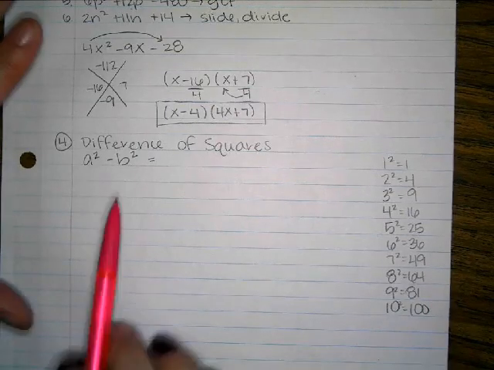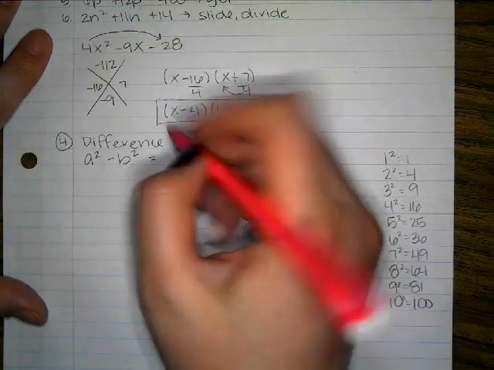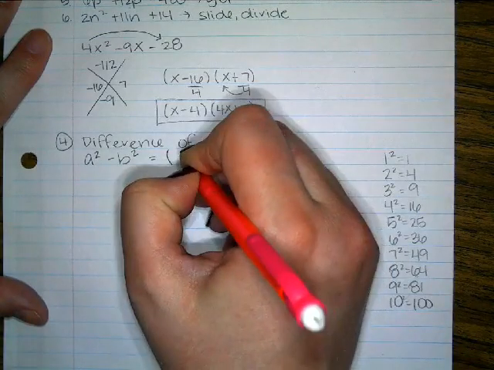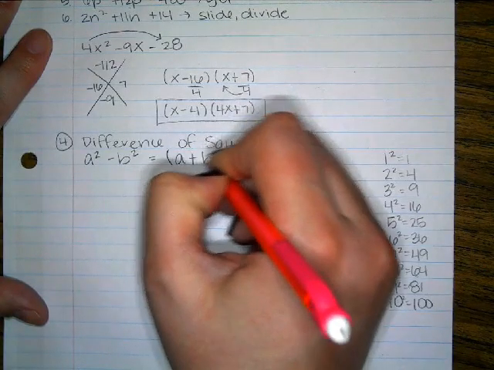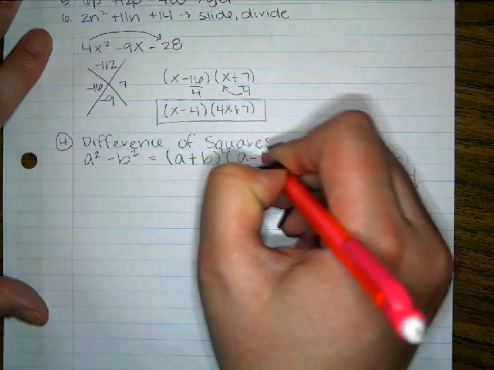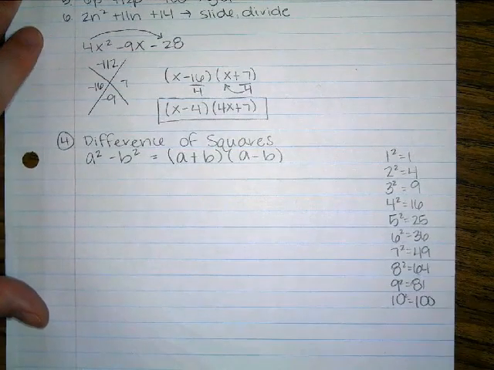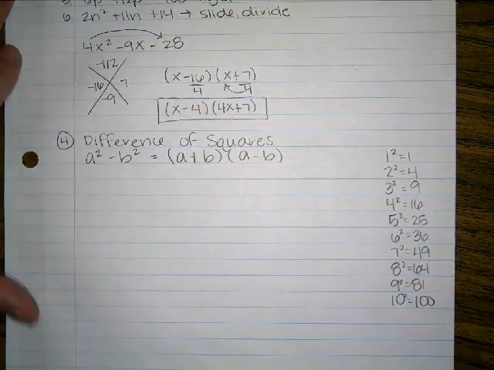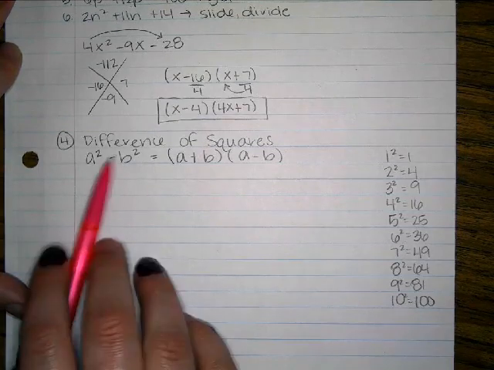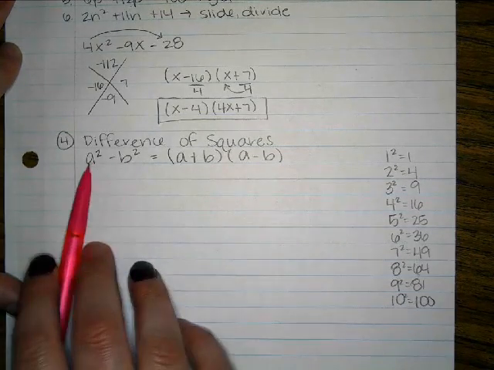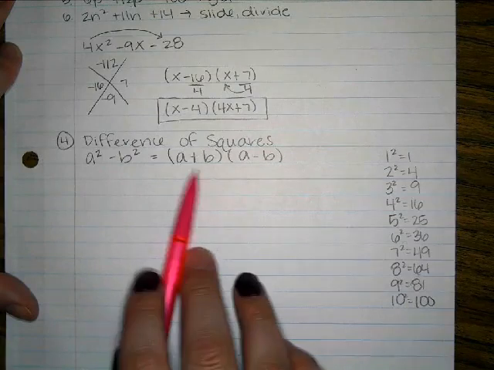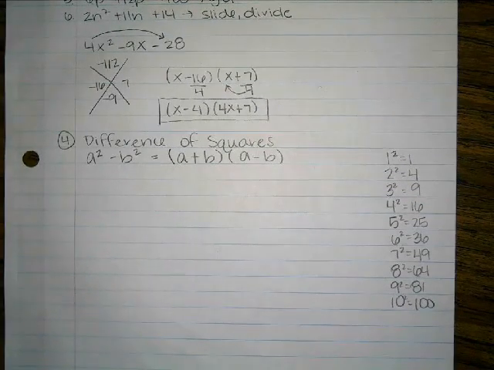So difference of squares, when you factor it, you get 2 sets of parentheses. You get 1 with a plus and 1 with a minus. So a plus b, a minus b. So if the perfect squares are what you start with, then when you write it as the factors, it's like you've taken the square roots of those perfect squares.